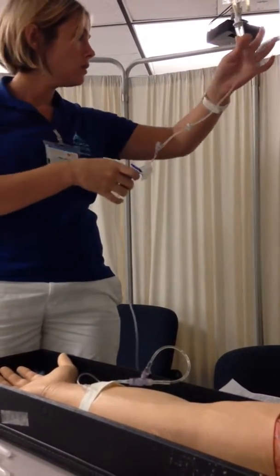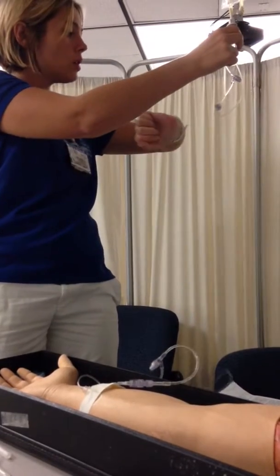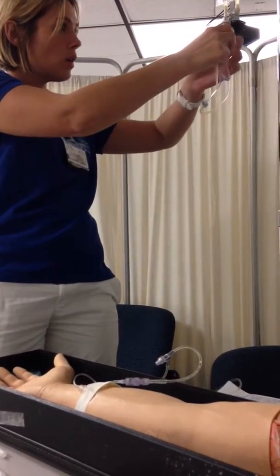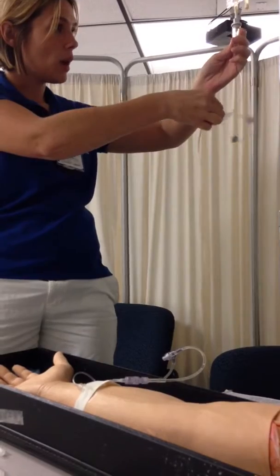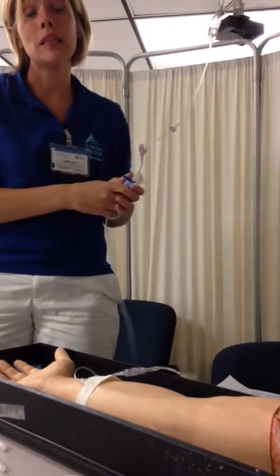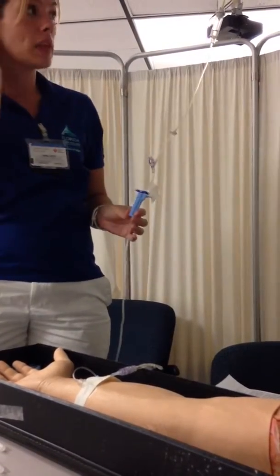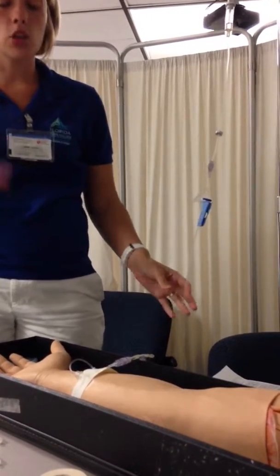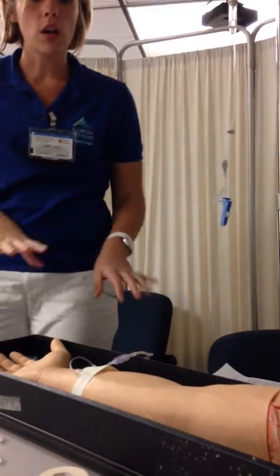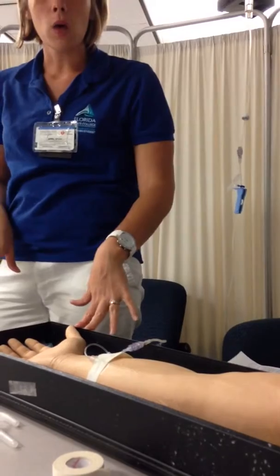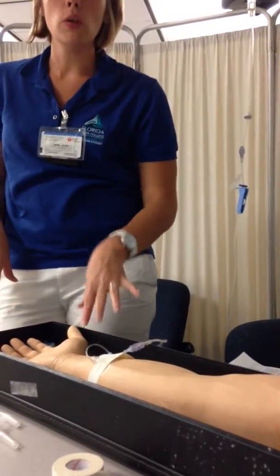I'm going to document as I go: the time, the drug and the route. Now I have it running at 17 drops per minute. So now that I know this medication will infuse over 1 hour, I'm going to document that this dose, 100 mLs, will infuse over 1 hour, and document any intakes or outputs, IOs.